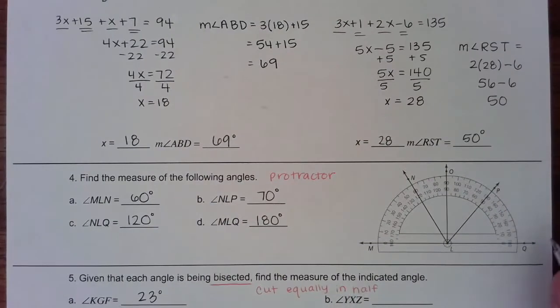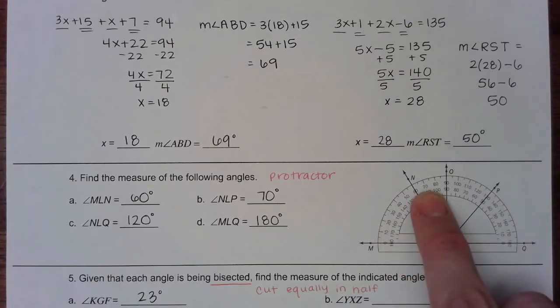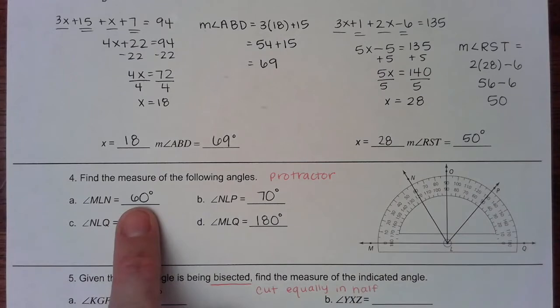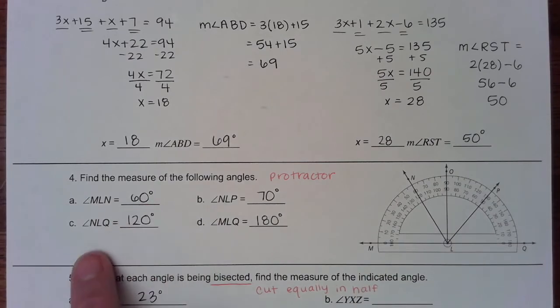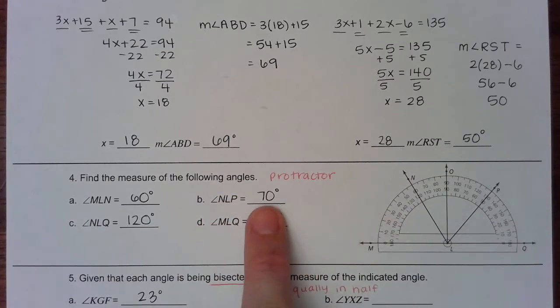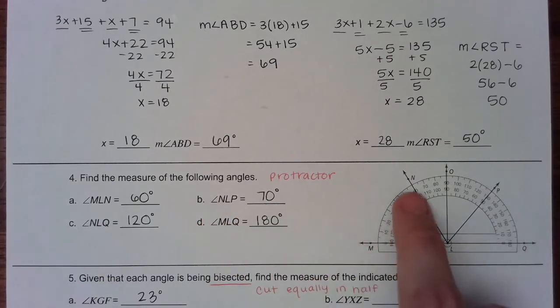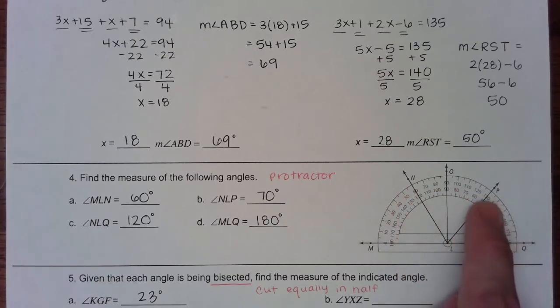If you wanted to figure out how big the angle MLN was, you would be counting on the outside numbers, because M right here starts at 0, so angle MLN would be equal to 60 degrees. We don't have to say this on our papers, but this would be an acute angle, because it's between 0 and 90. NLP is a little bit trickier. To figure out that this one is 70 degrees, N starts at 60, and then P stops at 130.